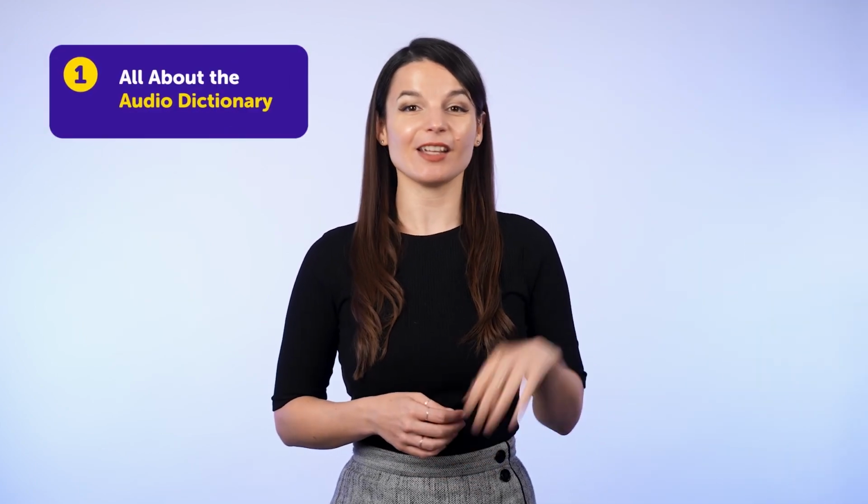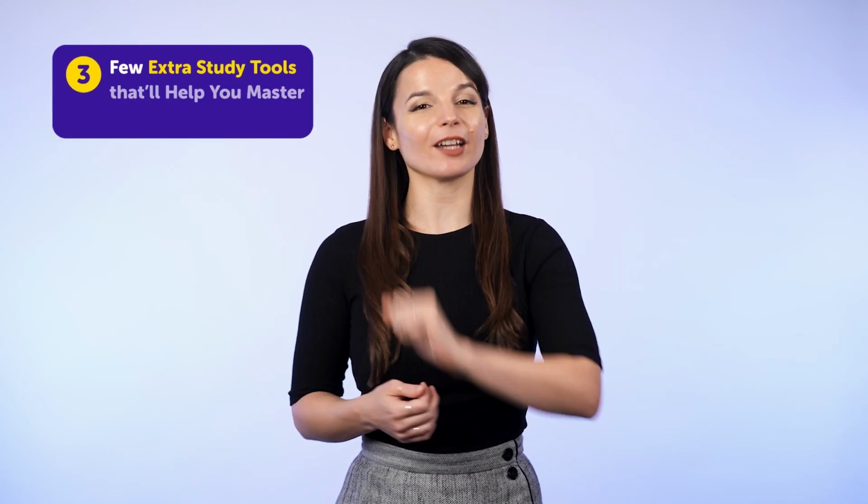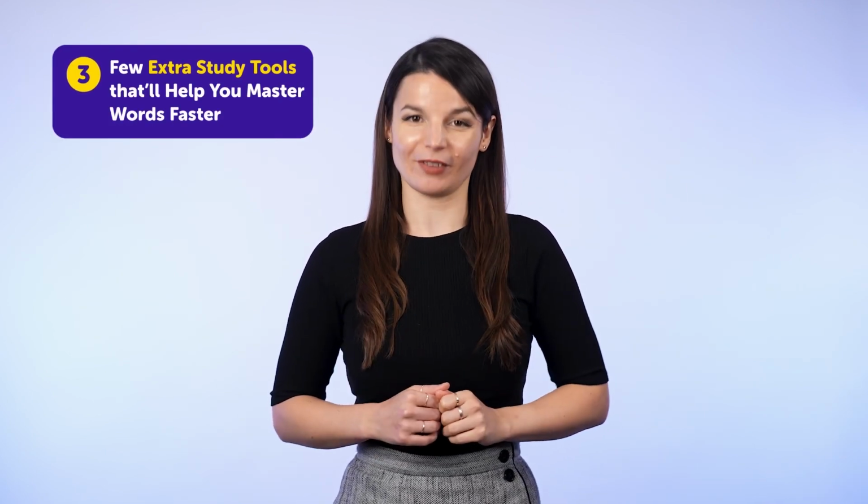Today, you'll discover: one, all about the audio dictionary; two, how to look up words without sidelining your learning; and three, a few extra study tools that'll help you master words faster.